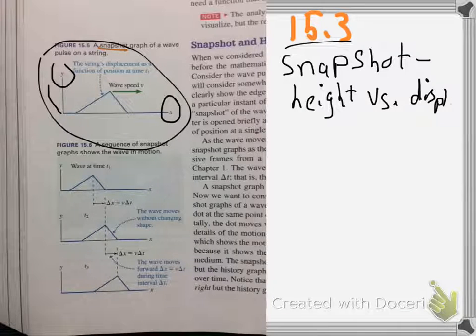So I think this figure right here, 15.6, does an interesting way to explain this. At a certain time, it's at this position. At another time interval, it's here. A third one, it's here.